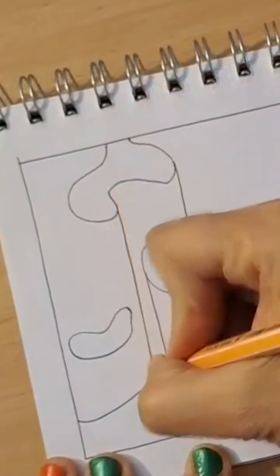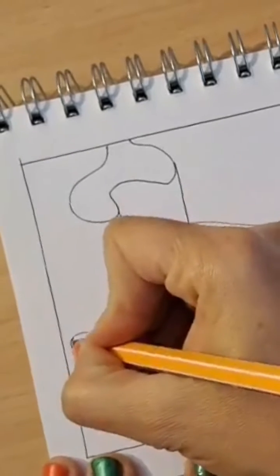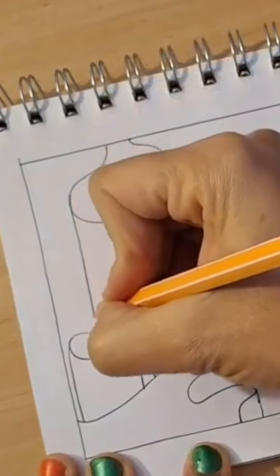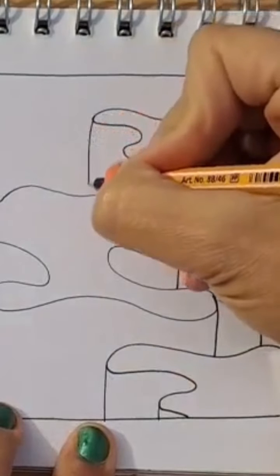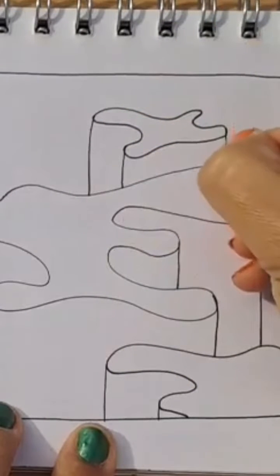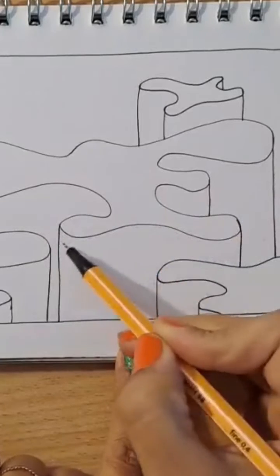I think the more you practice this, the better you'll get. So I suggest you do this in pencil at first if you've not done it before, to give it a try and make sure that you're dripping down from the correct curves. And then what you'll have as a result is basically blobby looking towers, just like this.